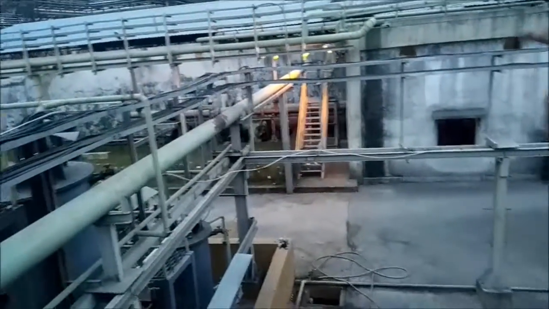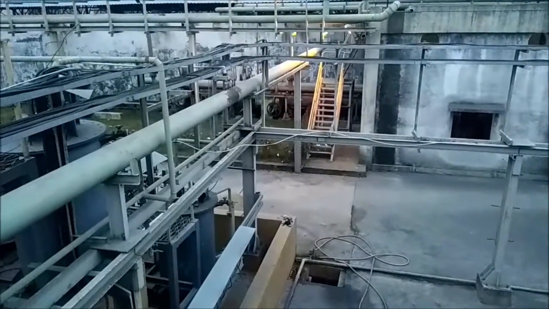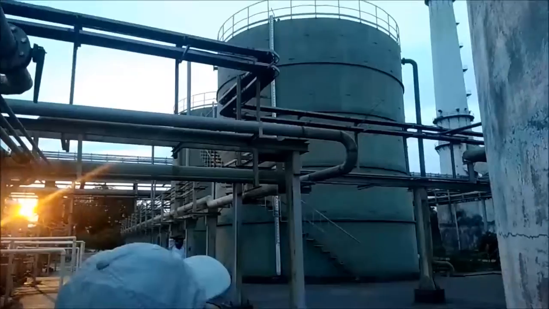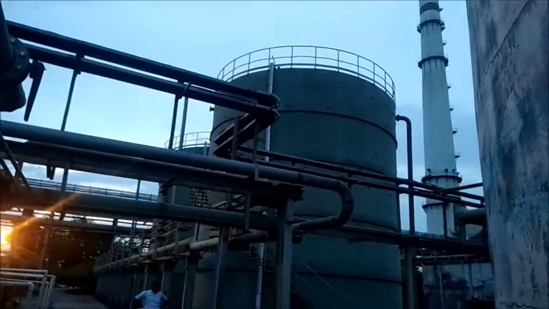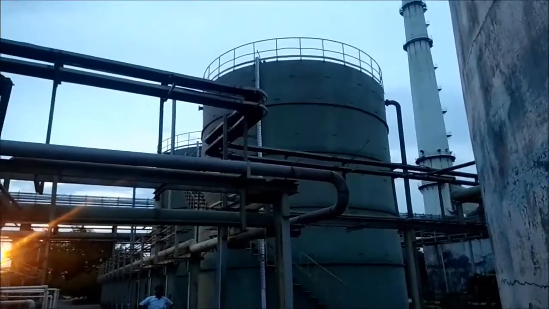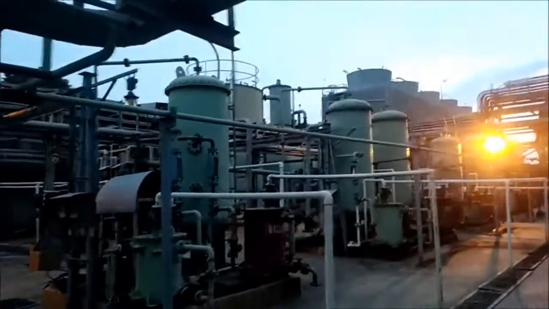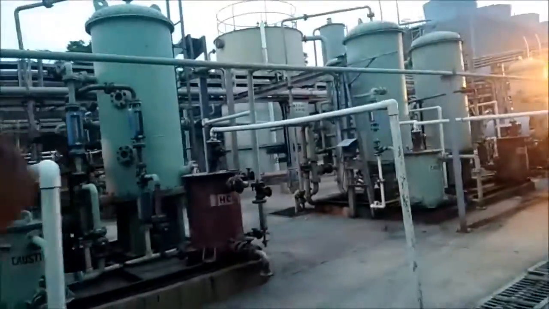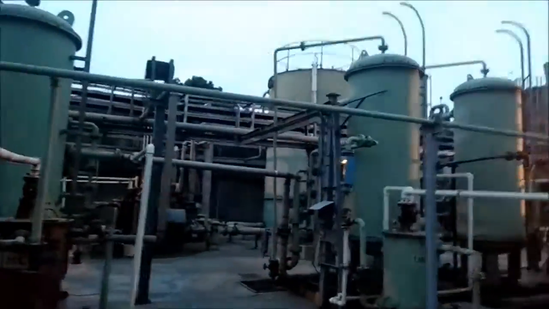And the chemical is fed through this pipe which comes into this SCR. You can see there's a dosing point. From there the chemical is fed into this tank. So that was the mechanical part, and over here is the chemical part.